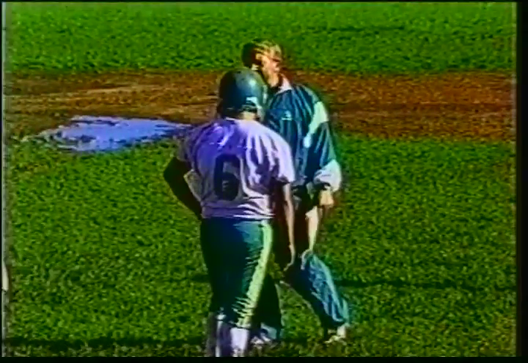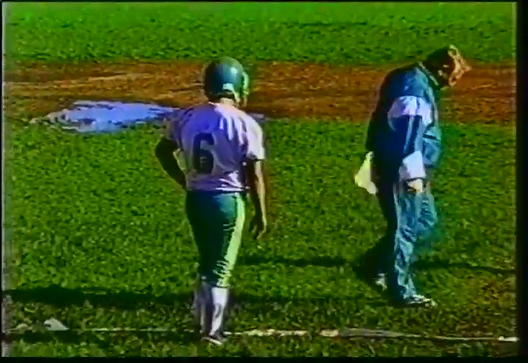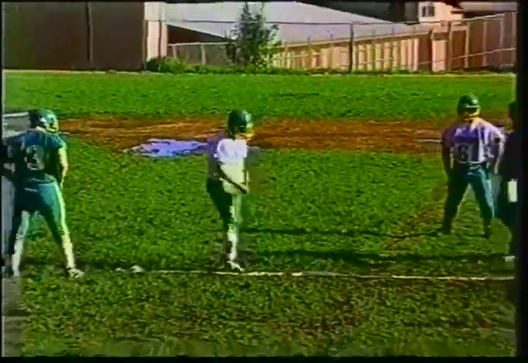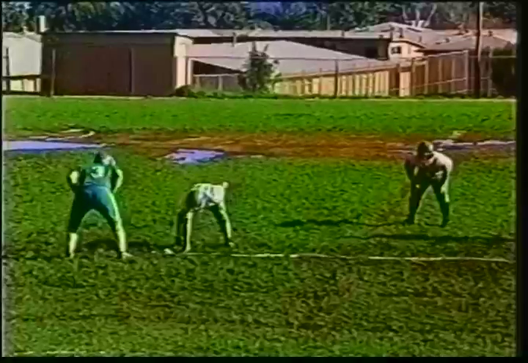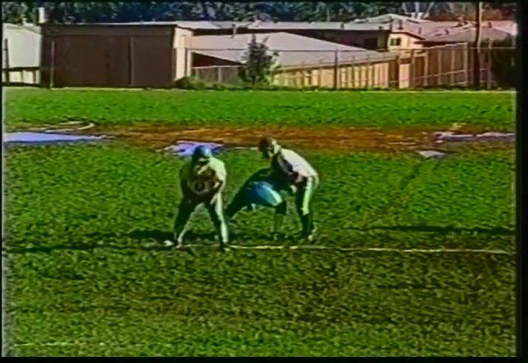So what we want to do right now is run a power at you, okay? Come inside out, kick him out. Okay, here we go. Ready? You just release, right? Ready? About half speed. Hit. Takes on this inside shoulder.